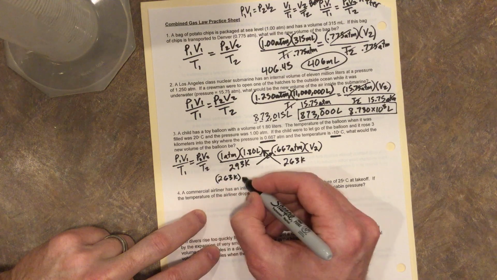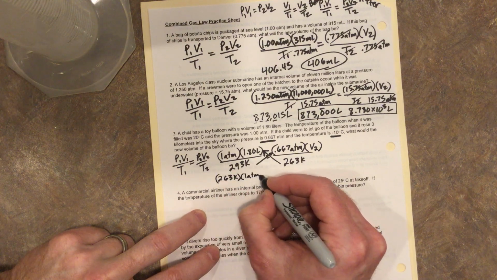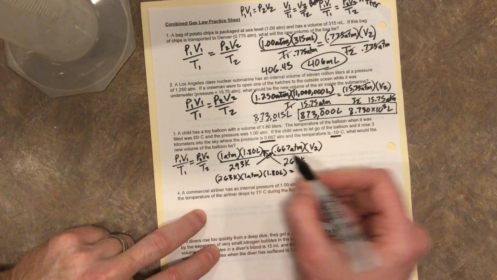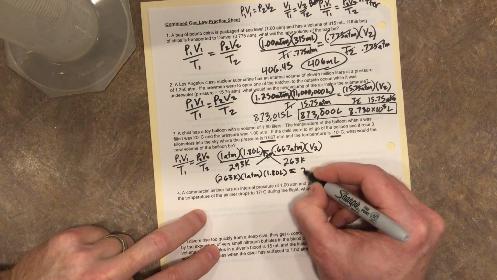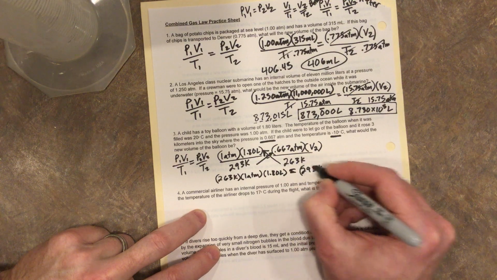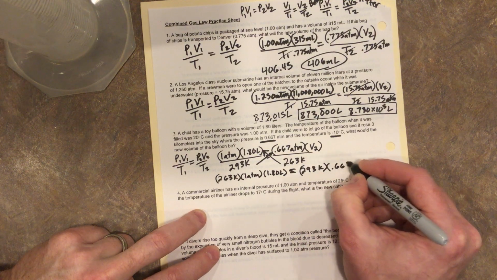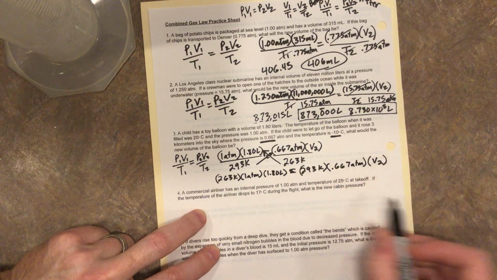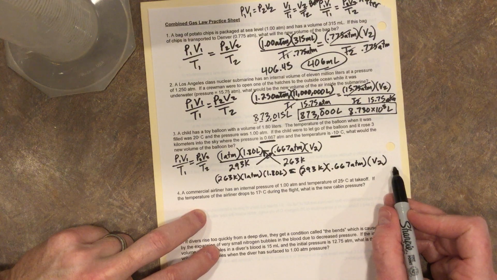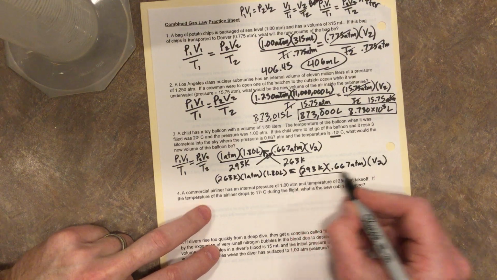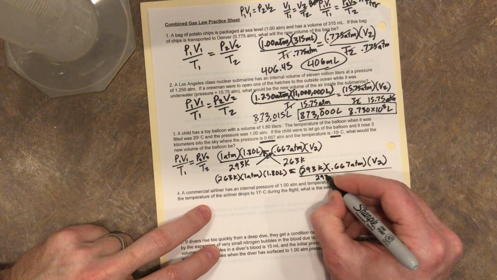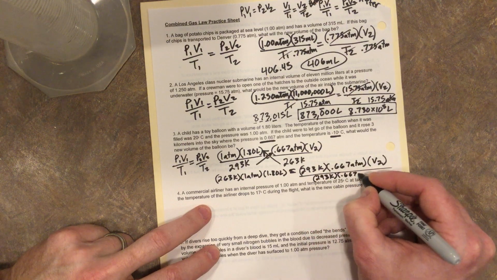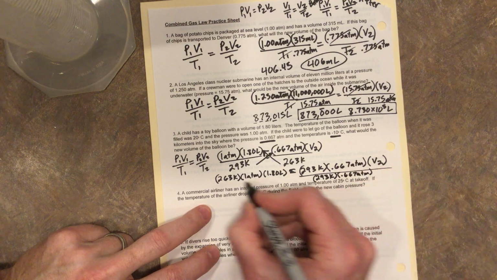263K times 1 ATM times 1.80 liters equals, remember this guy is up here now, so this is going to be 293K times 0.667 ATM times V2. Okay, so there's my whole big problem. Now I've got to solve for this V2. So what I'm going to do is I'm going to divide this side by 293K and I'm going to divide this side by 0.667 ATM. And I'm going to do the same on the other side.